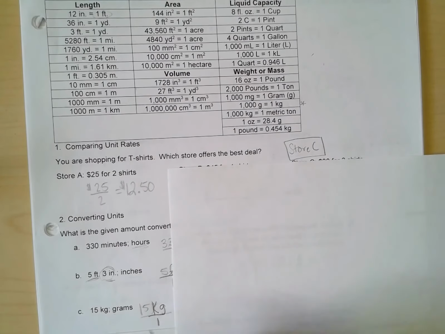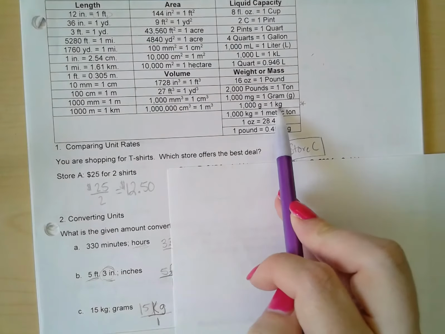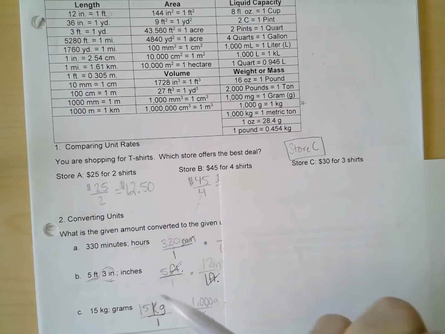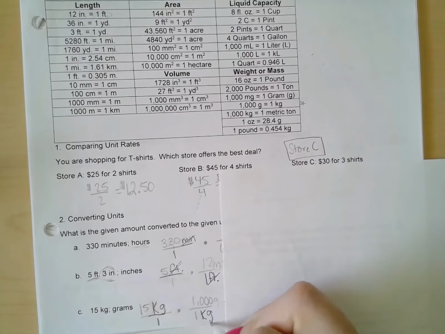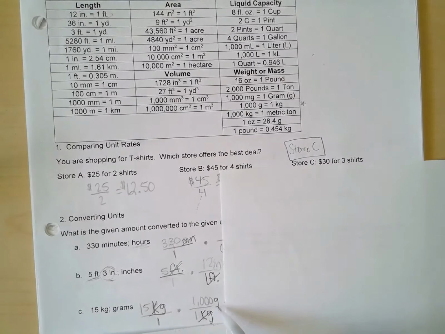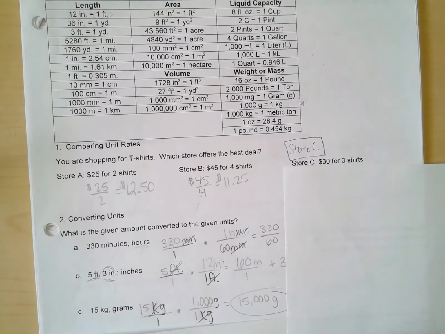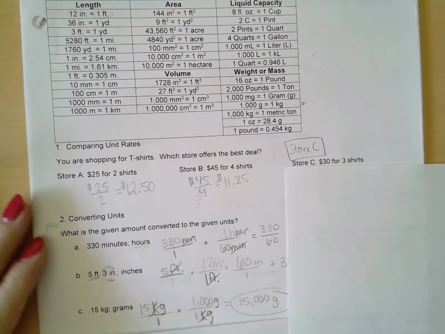Now I want my kilograms to cross off. So I'm going to put that unit, the 1 kg, at the bottom. And that means the 1,000 grams goes to the top. So I can cross off the kg, and the only unit I have left is grams. So then I multiply. 15 times 1,000 is 15,000, and 1 times 1 is just 1. So I'm just left with 15,000 grams, or 15,000 g.